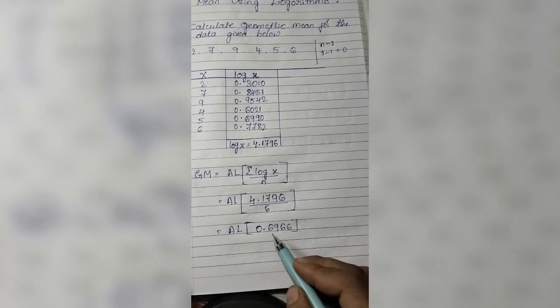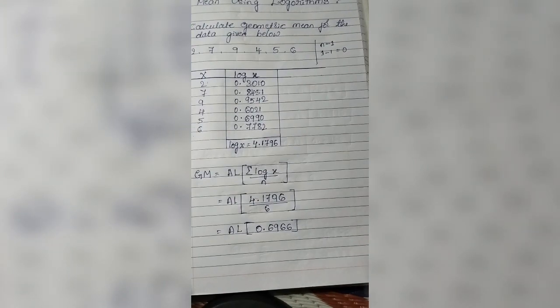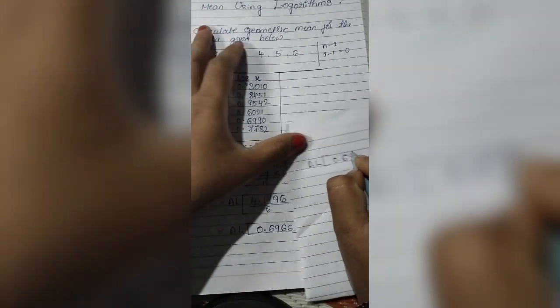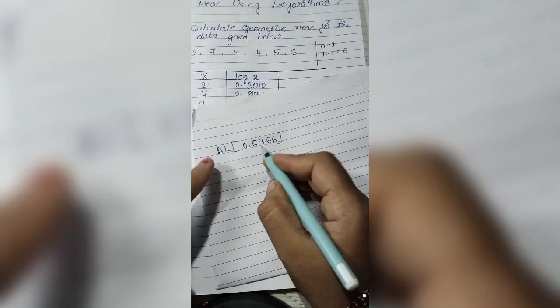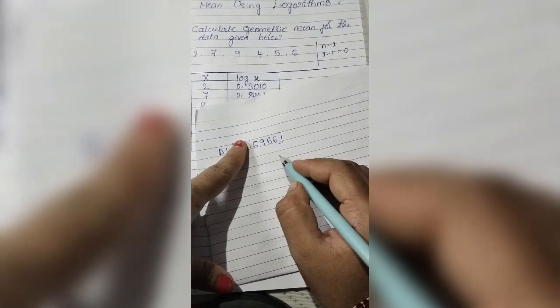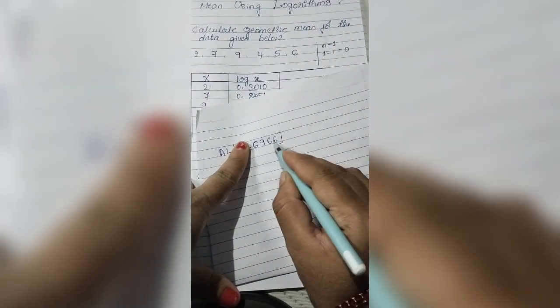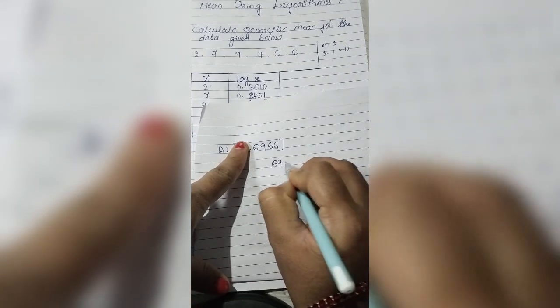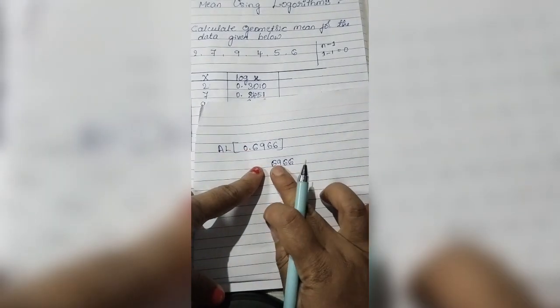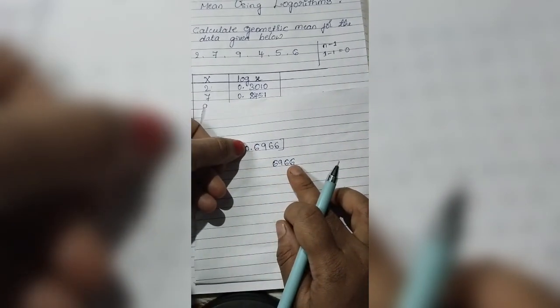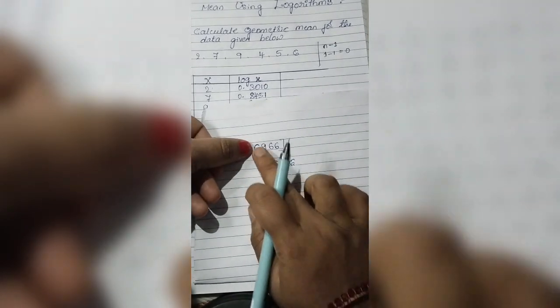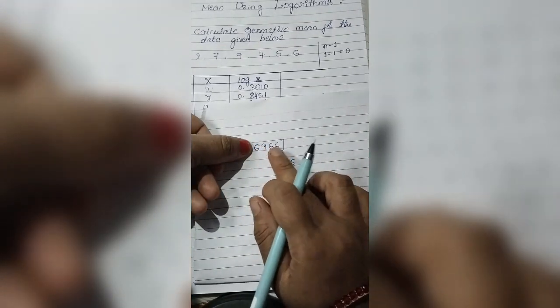For this further calculation I will use the rough paper. The AL value is 0.6966. For the calculation of anti-log we are considering only the decimal values after the point. Here, see, 6966. Only 6966 after the point. We are neglecting what is before the decimal. Only we are considering the value after decimal, that is 6966.